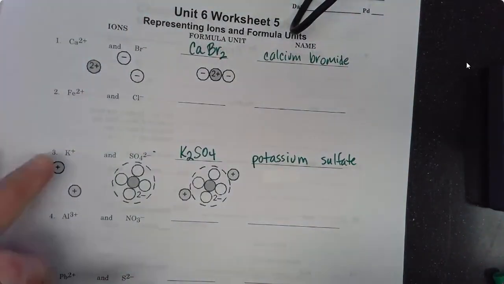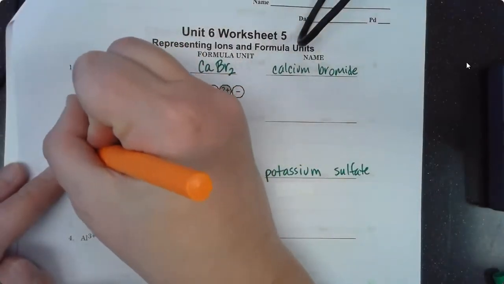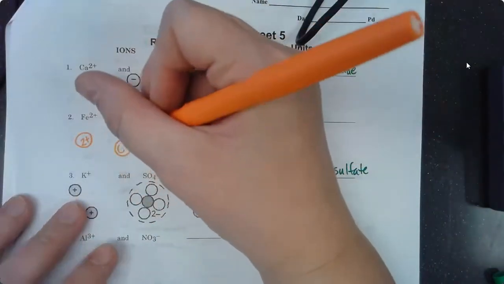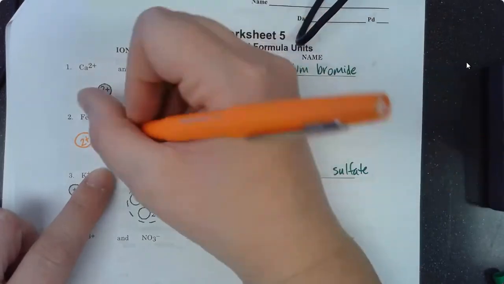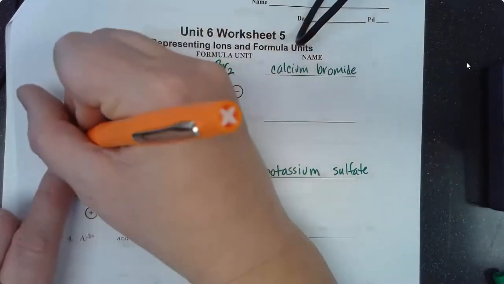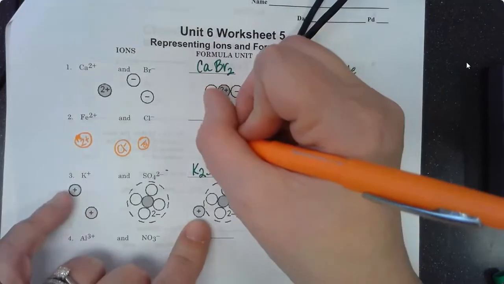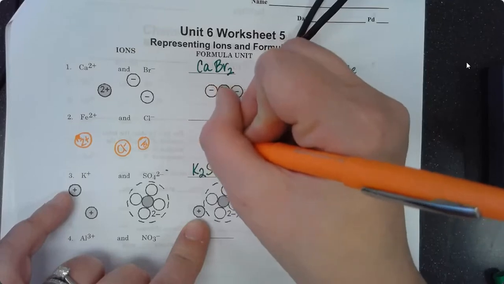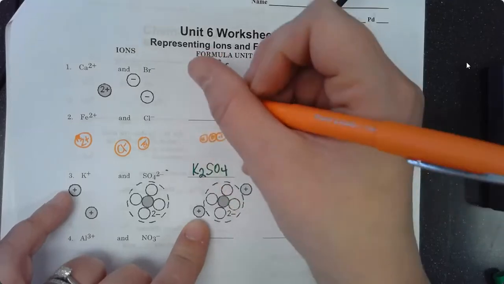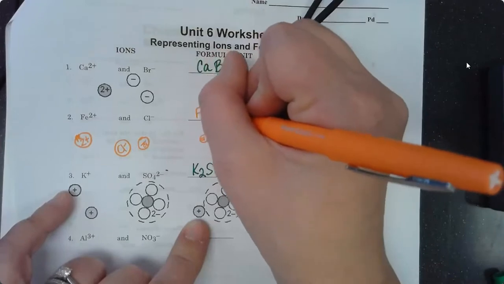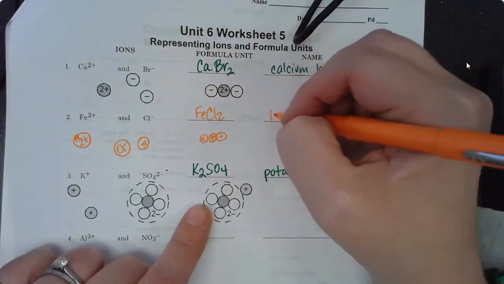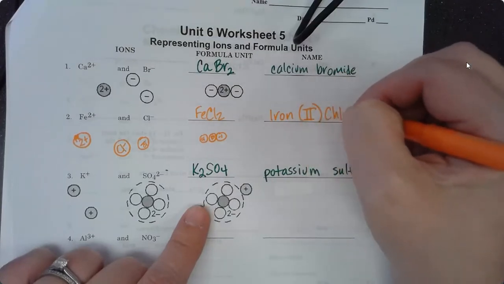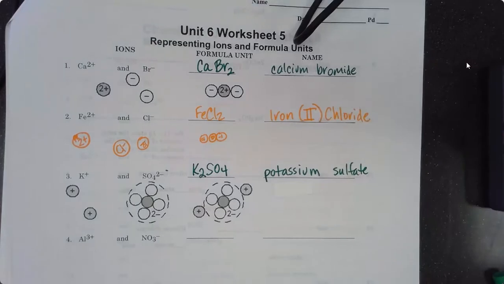No, AL already has a +3 charge, so you need one AL for the NO3. So it would be AL... What is NO3? It's nitrate. Yep. You have to draw those pictures. Kind of put like the +2, -1, -1. Wait, if it's NO3, can I put like a little 3 on the bottom? Like NO3.